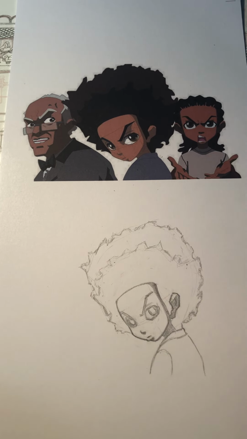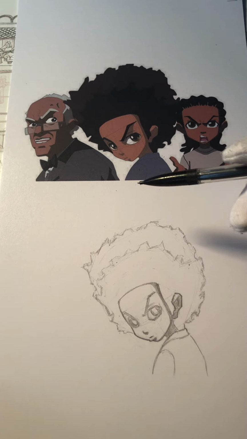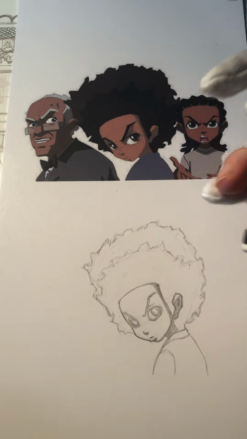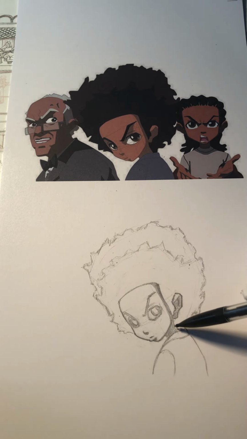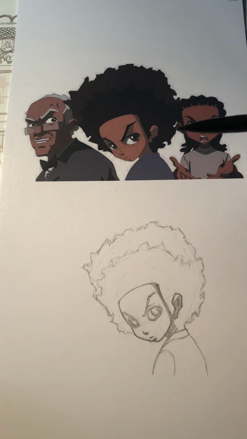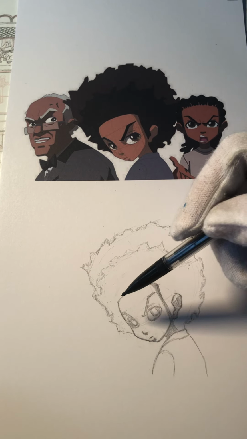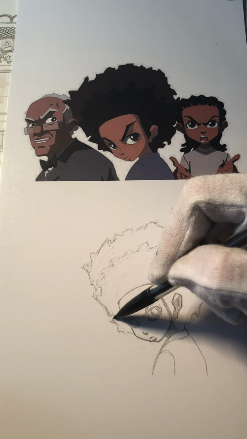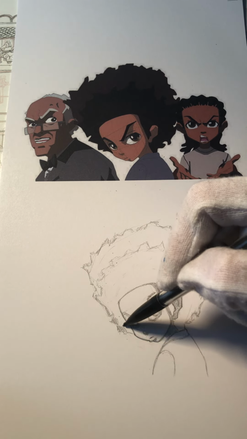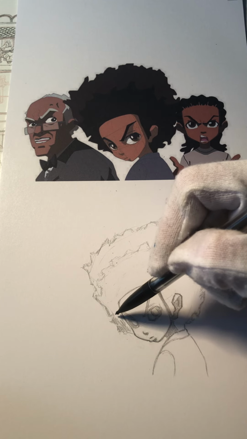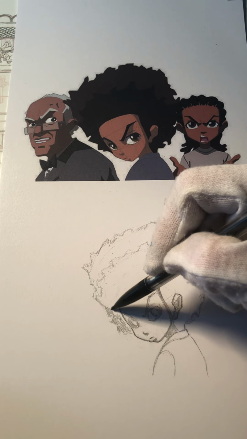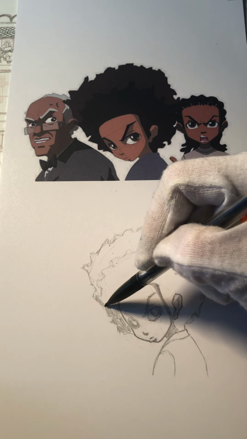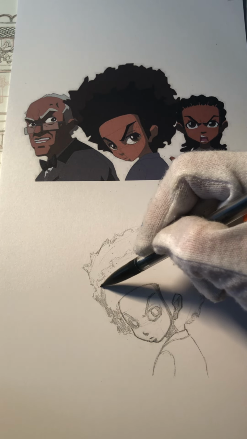All right. Now I'm going to just indicate the value of his hair, just like coloring in the shadow. And you can do this in a number of ways. You don't have to do it even. If you're using color, you would just use different shades of a color. And you can use the lines to indicate the texture of whatever it is you're drawing.